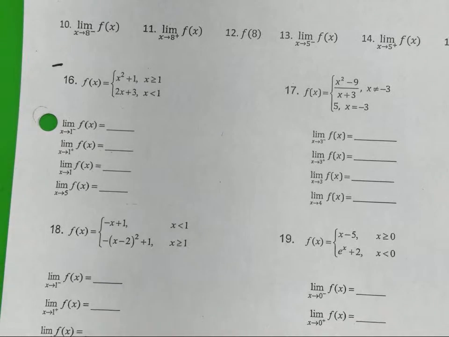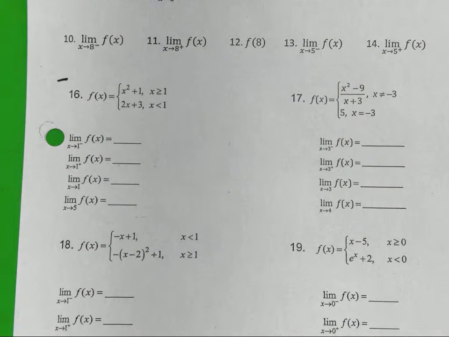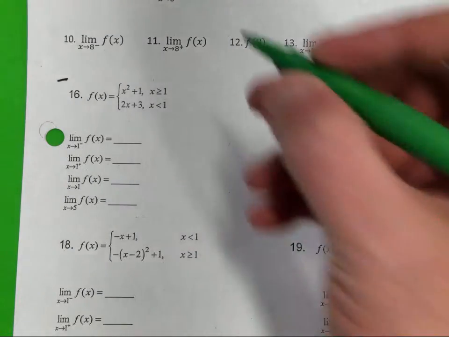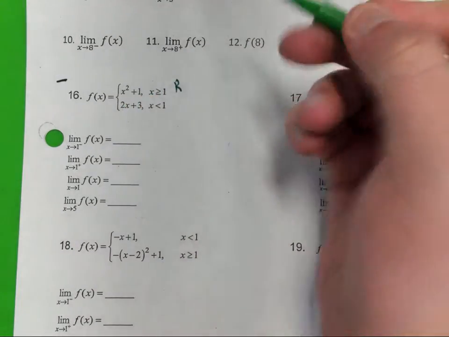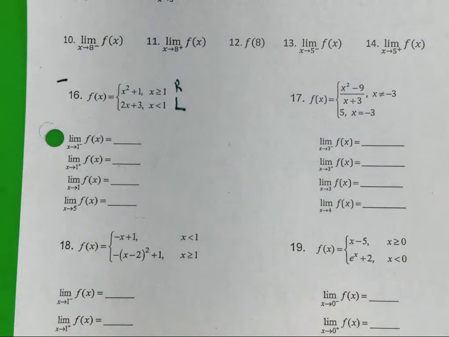Now, our goal today is we're looking at just one-sided limits now. Just one-sided limits. All right, so let's talk about how we would handle piecewise for one-sided. Okay, so you have this function here, x squared plus 1, and then you have the other piece, 2x plus 3. Here, x is greater than or equal to 1. Would that be the right or left side? X is greater than 1. The right side. So let's put an R right there. X is less than 1 would be what? Left, okay. So we want the limit as x approaches 1 from the left.